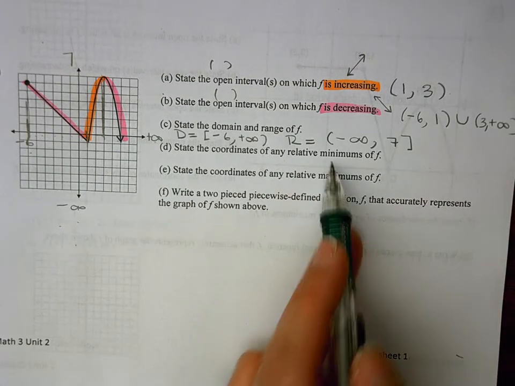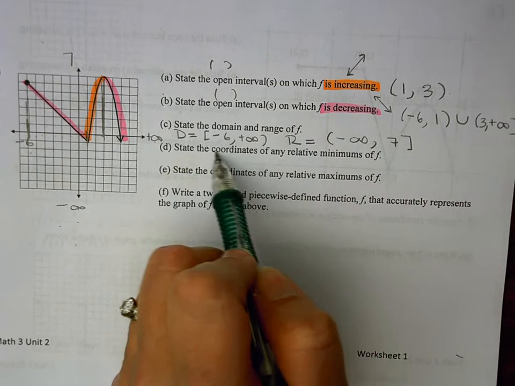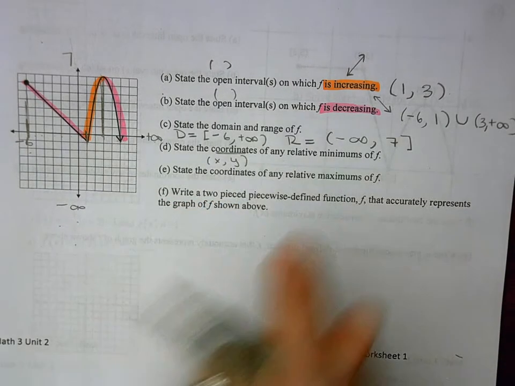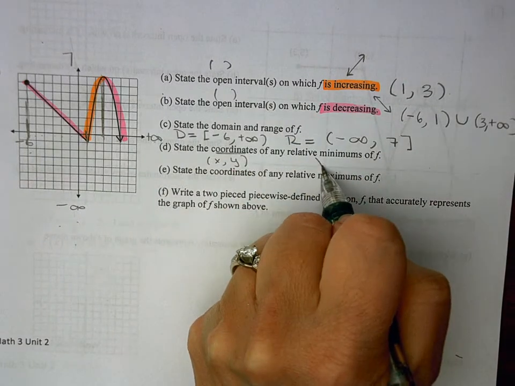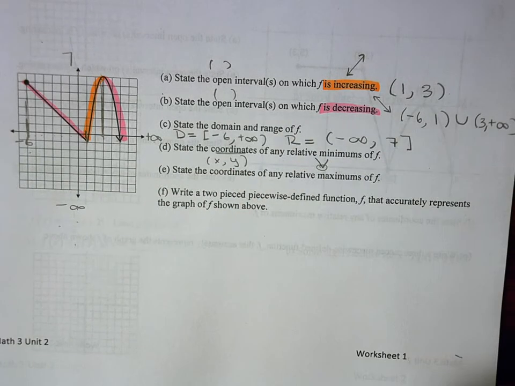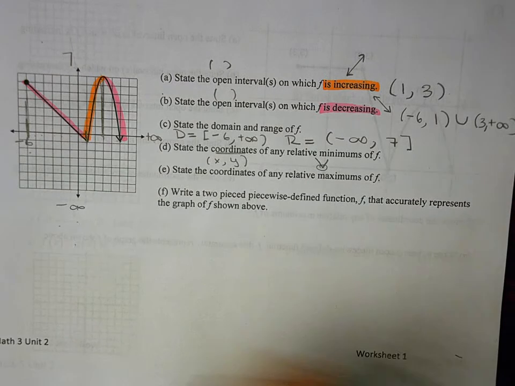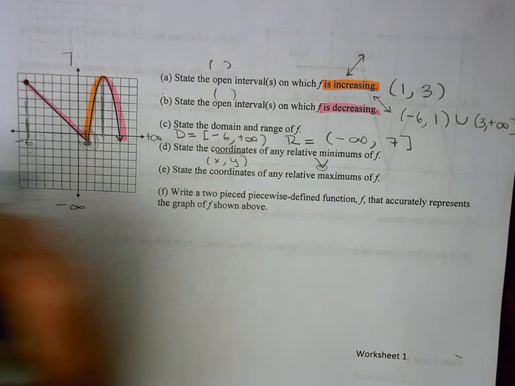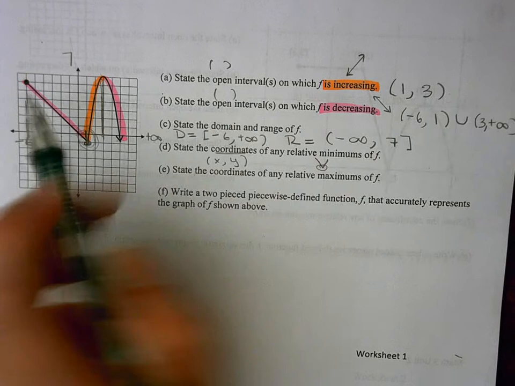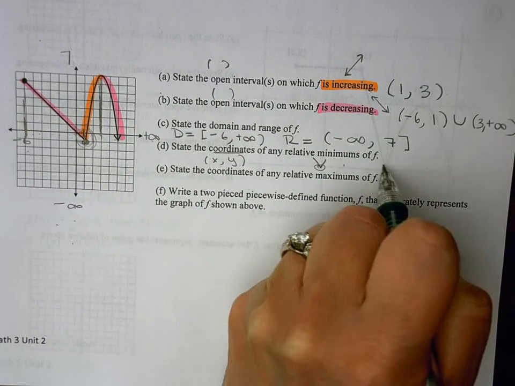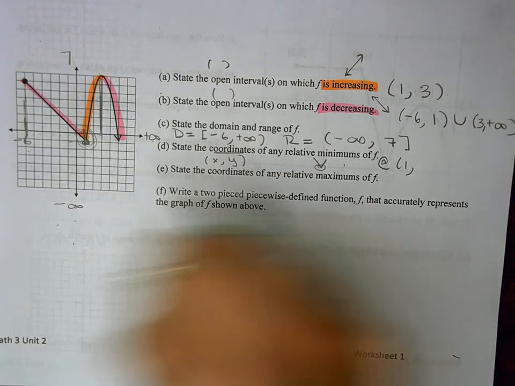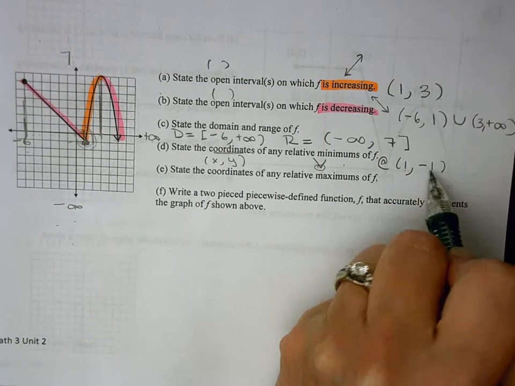Maxes and mins are next, and I want to do coordinates, so that means ordered pairs, x and y. So I have to give an x and a y value. A minimum is when I go from decreasing to increasing, so I'm looking for something that looks like that. It could be rounded or sharp. I'm going from decreasing to increasing right here. So then I need to find that ordered pair. On the x-axis, that's at 1, and on the y it is at -1. So this is an x and a y value.